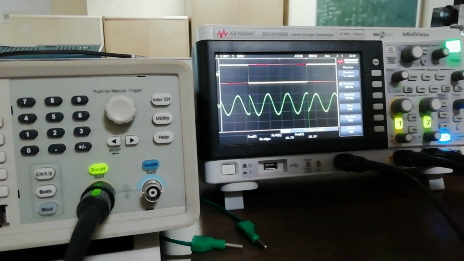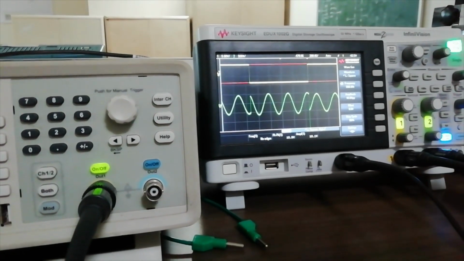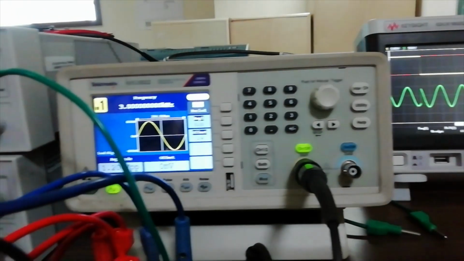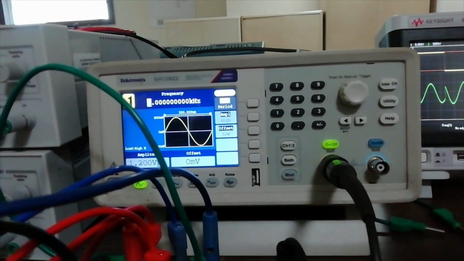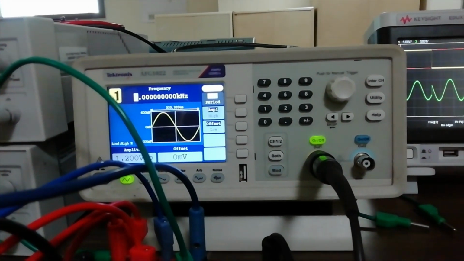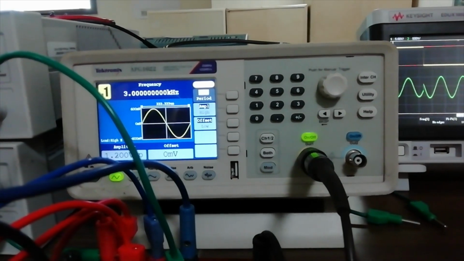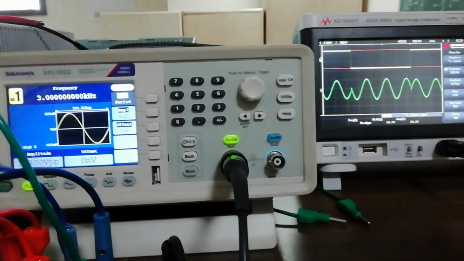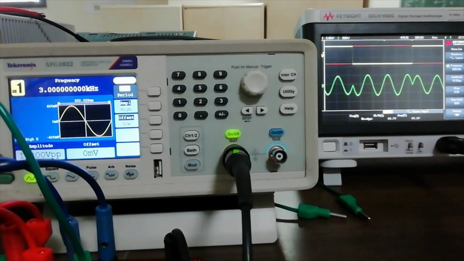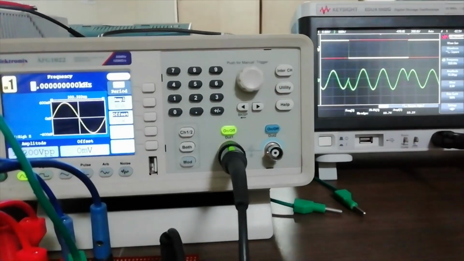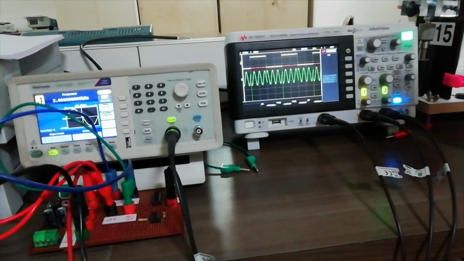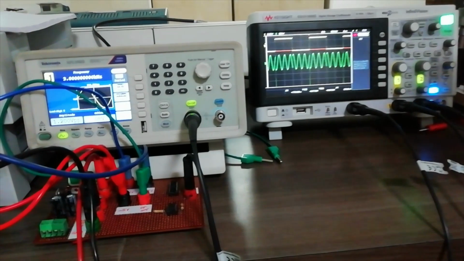This is 500 hertz, we have kept the frequency of logic data, whereas for the carrier signal we have a frequency of 3 kilohertz. Magnitude still remains 1.2 volts peak to peak, with the phase change corresponding to logic 1 and logic 0.